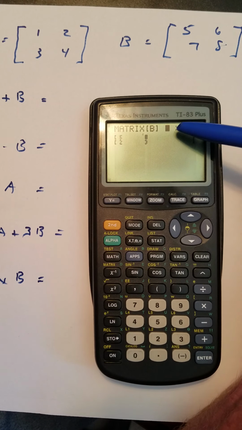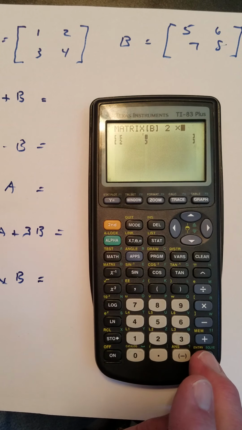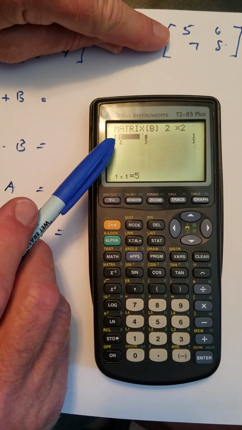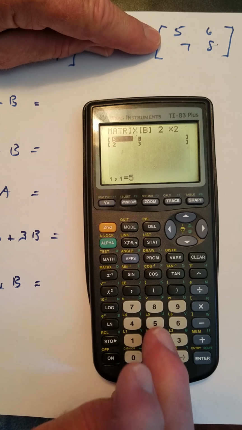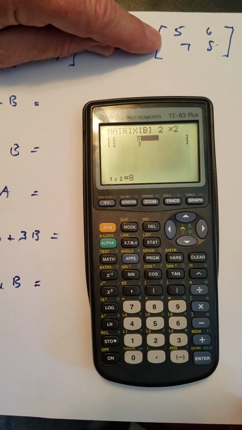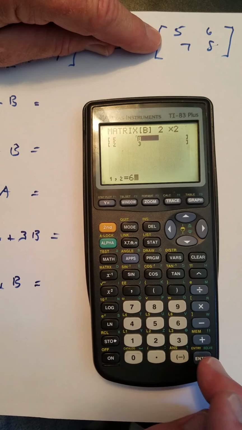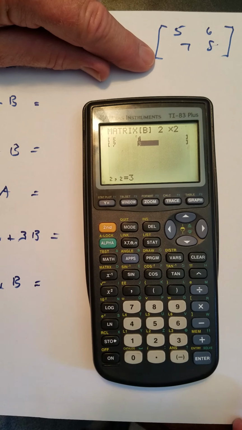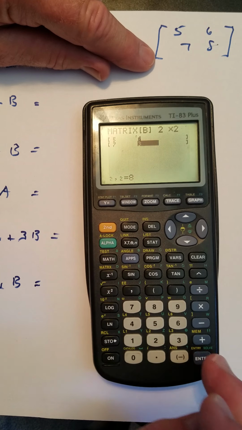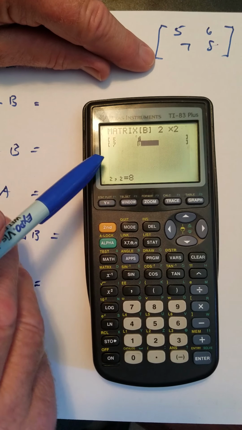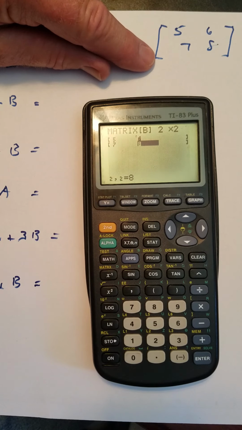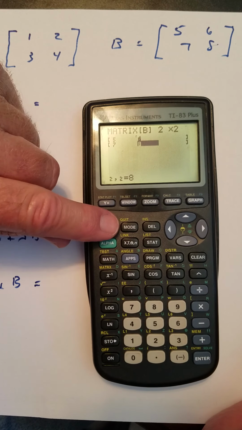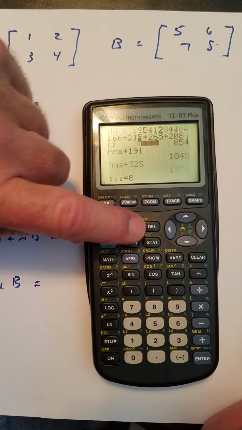So again, it's a 2 by 2. I'm going to hit enter there, enter there. Now I'm going to put these numbers in: 5, 6, 7, 8. So 5, enter. 6, enter. 7, enter. 8, enter. So matrix B, 5, 6, 7, 8, I'm done. How do we get out of that? The yellow button, second, quit.